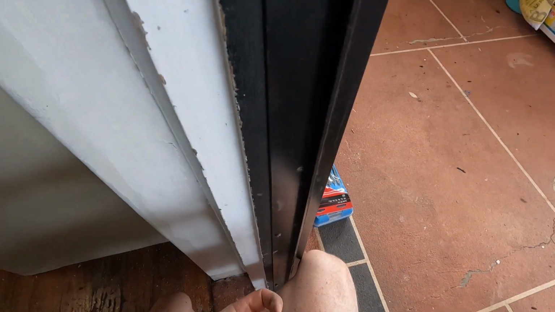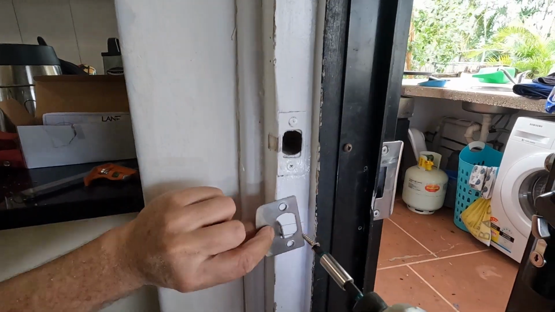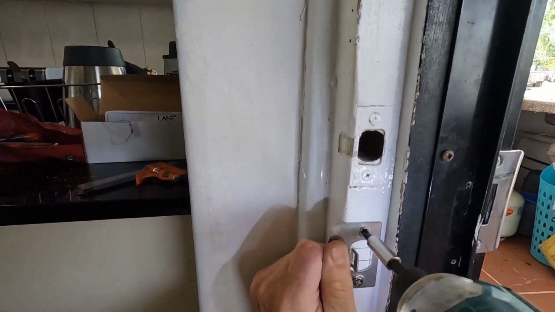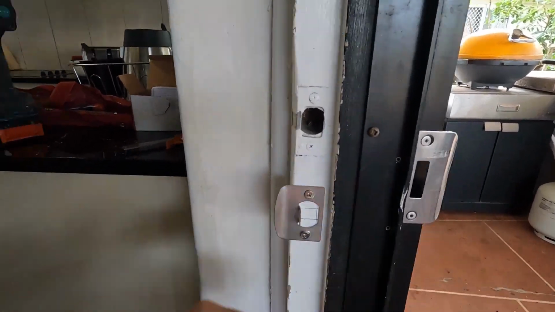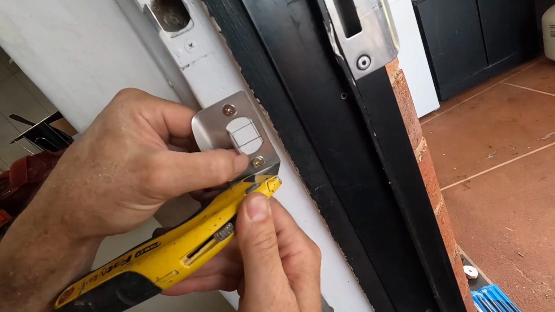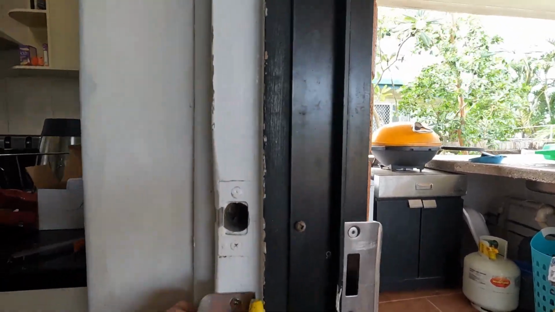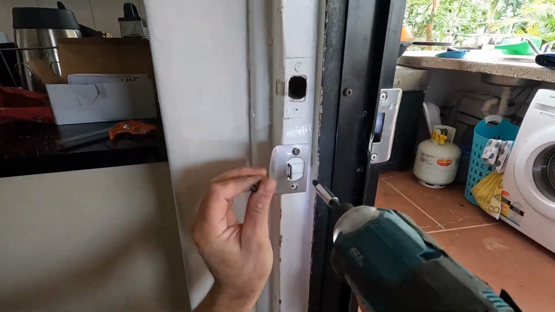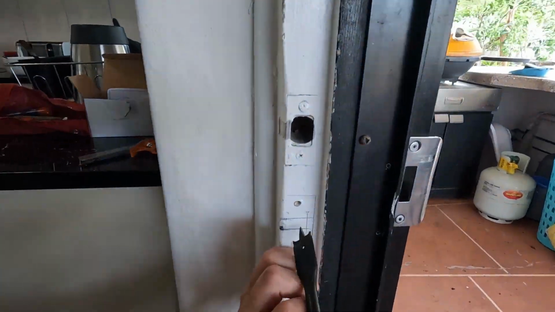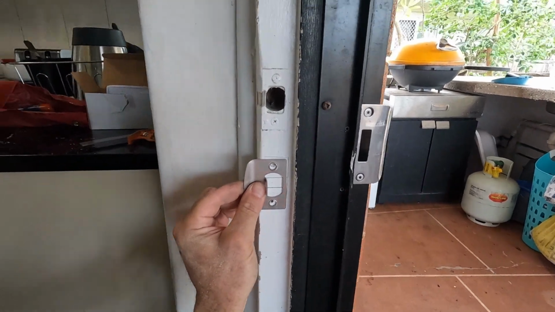Same situation again, screwed on the striker plate first, backwards. Did the outline to chisel out to make sure it sits nice and flush on the door frame. As one would assume, if the door itself had been puttied up, the door frame is likely to have been puttied up, which was the case here as well.